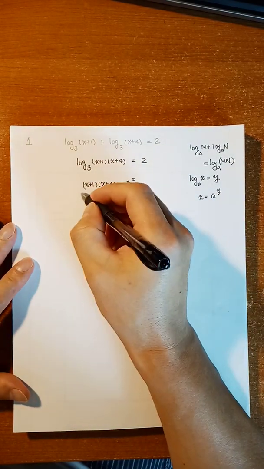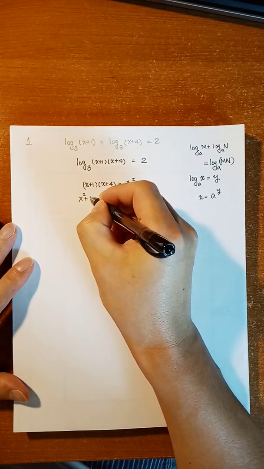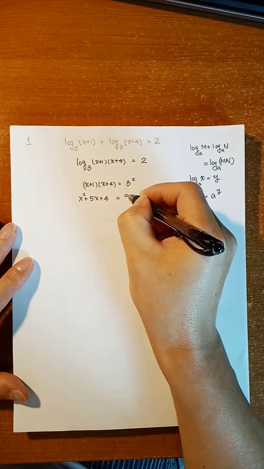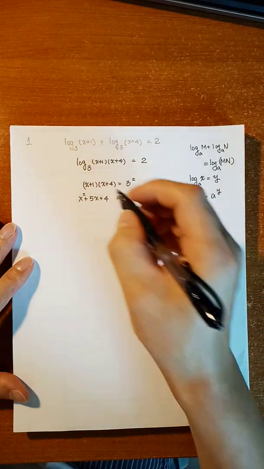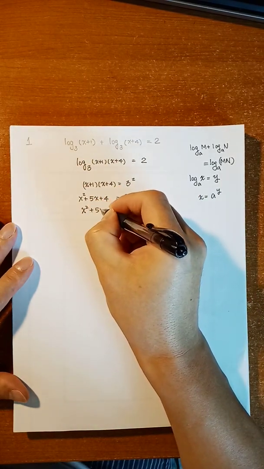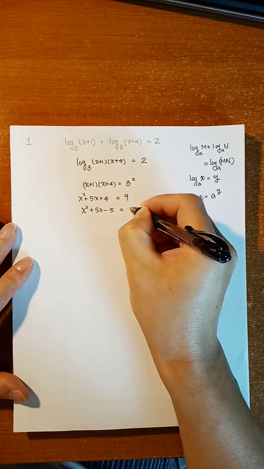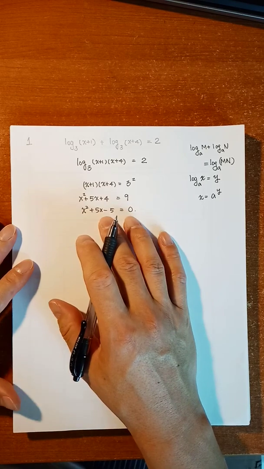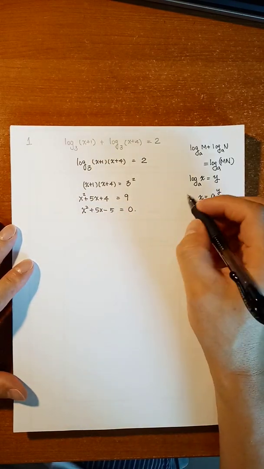It's x squared plus 5x plus 4 is equal to 9. You move 9 to the left side, you get x squared plus 5x minus 5 is equal to 0. This one we must apply the quadratic formula, the root formula.